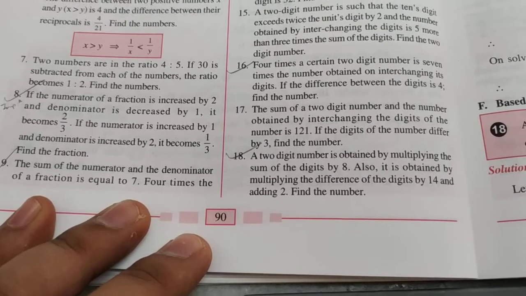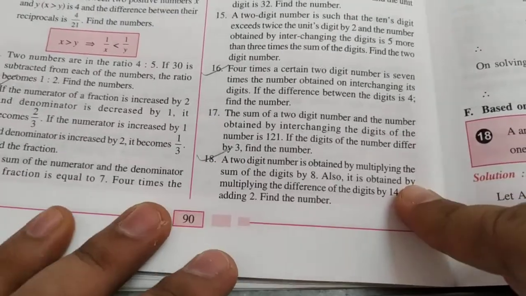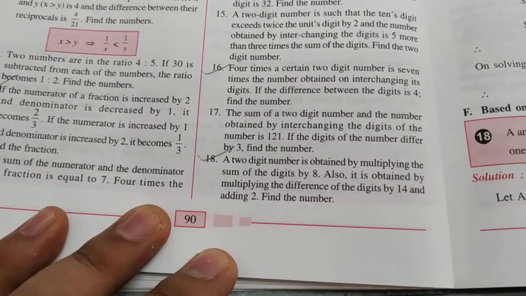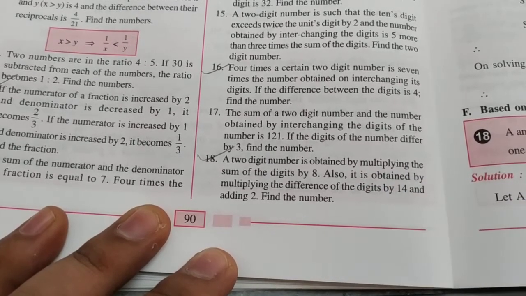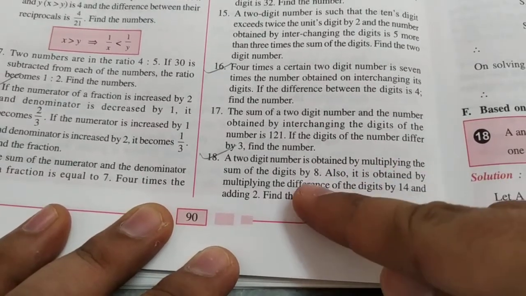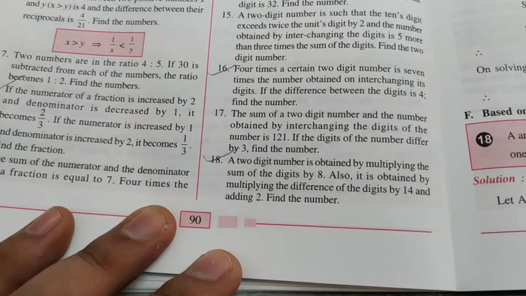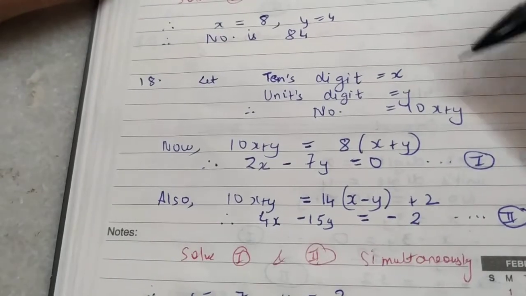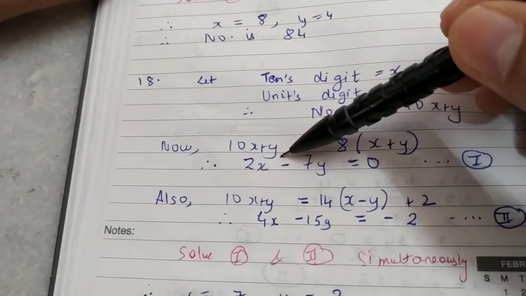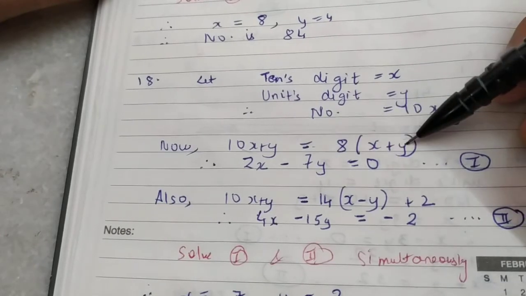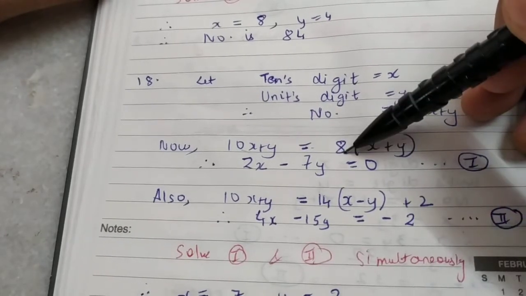Now in the 18th sum, again 2 conditions are given. There's no reverse number here, so no need to make any table. A 2-digit number is obtained by multiplying the sum of the digits by 8. So assuming that the 2-digit number is 10x plus y, the 2-digit number is the sum of the digits multiplied by 8.